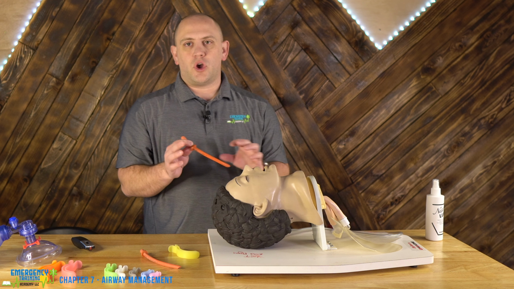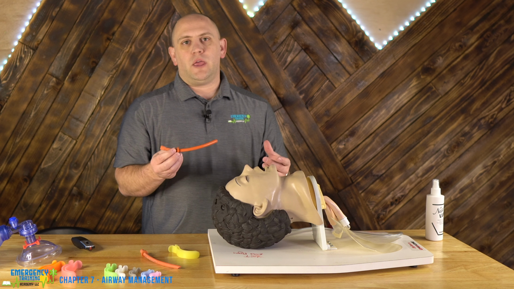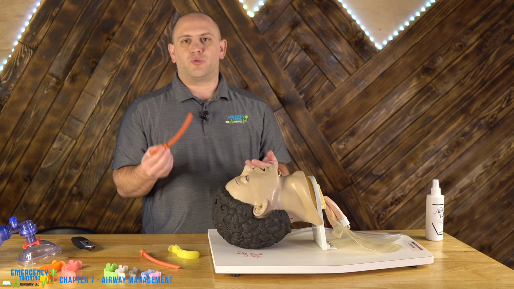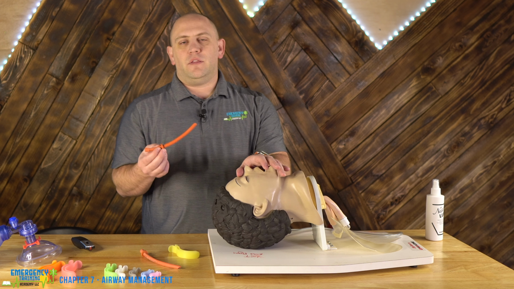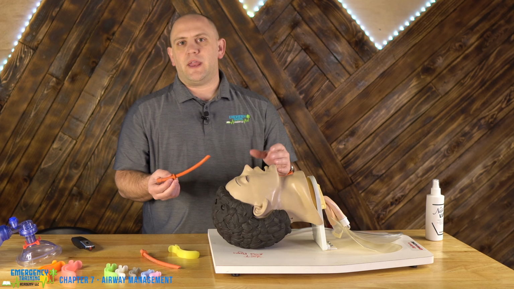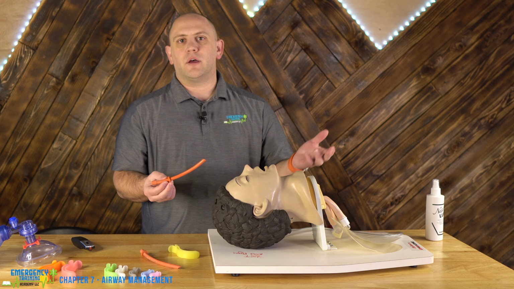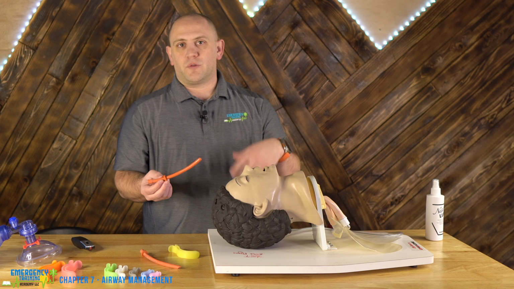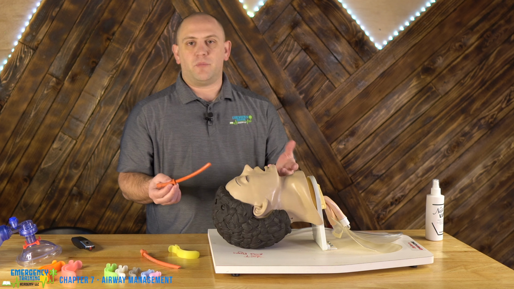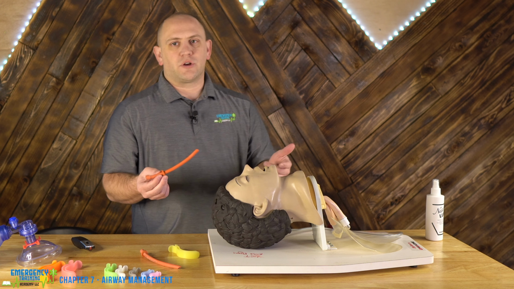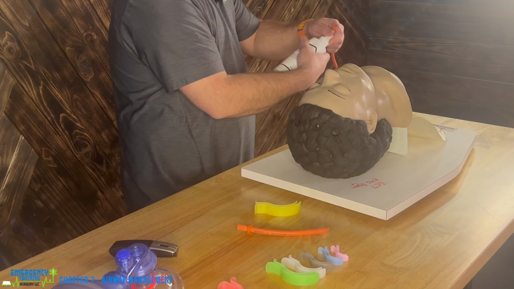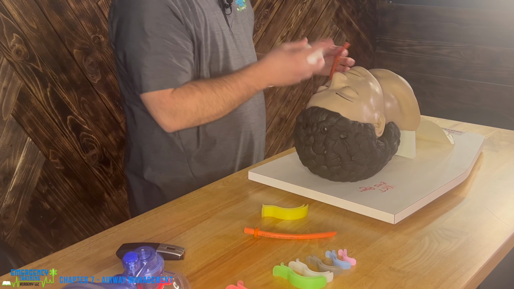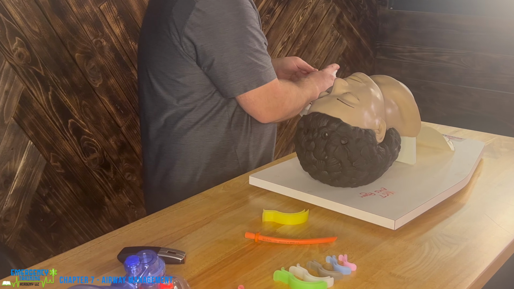When you're inserting a nasal airway, you want to coat it with a water-soluble lubricant. It's really important that we don't ever use petroleum products in the airway. And this is because of the reactions that can happen between petroleum products and oxygen once we start using our supplemental O2. So make sure we have a lubricant, lube it up. For my mannequin, we will use actual mannequin lube.